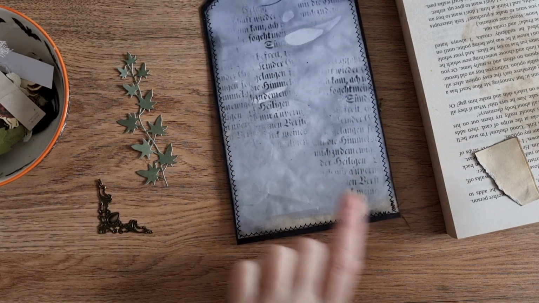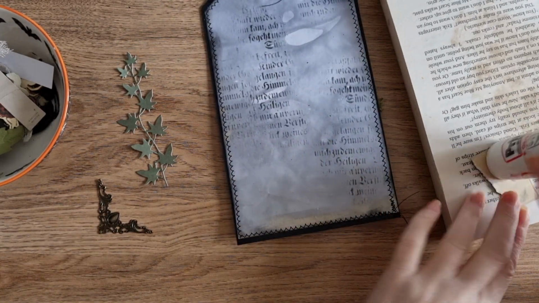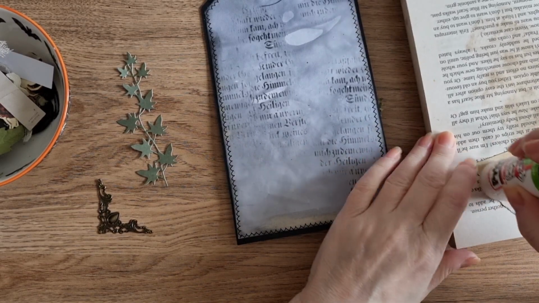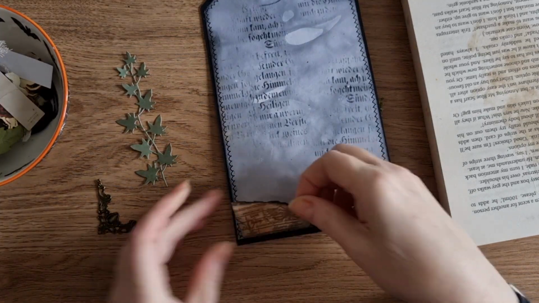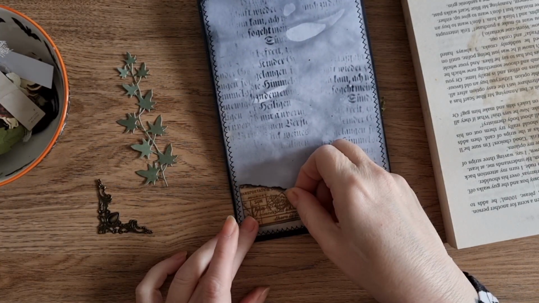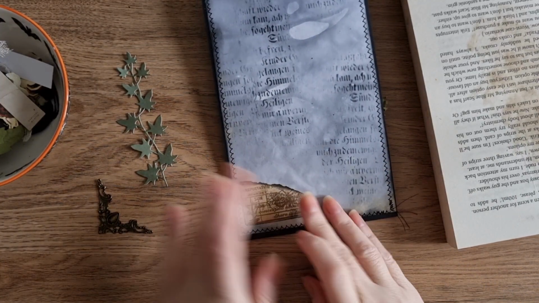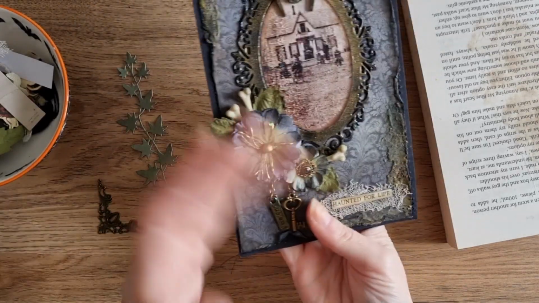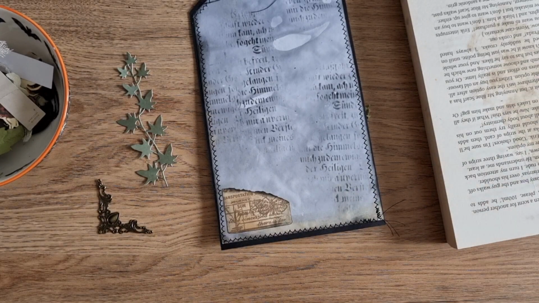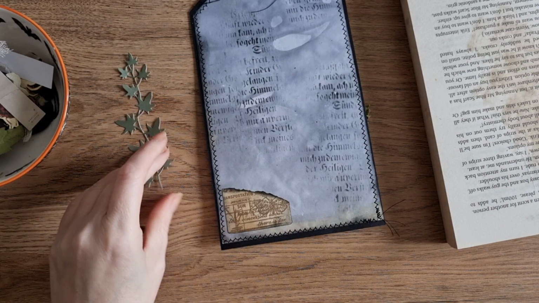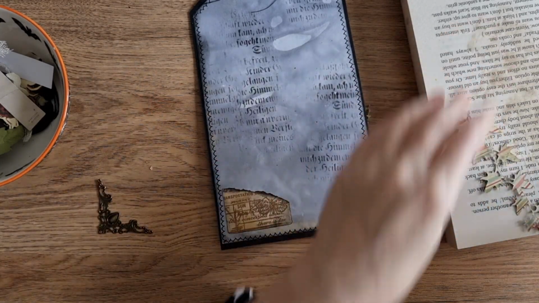This is bulky, you can see. This is chunky. If I wasn't going to decorate the back, this would actually make a great cover piece for a journal, I think, because it's just so scrummy. But obviously I am decorating the back, so I need to get this glue to work.